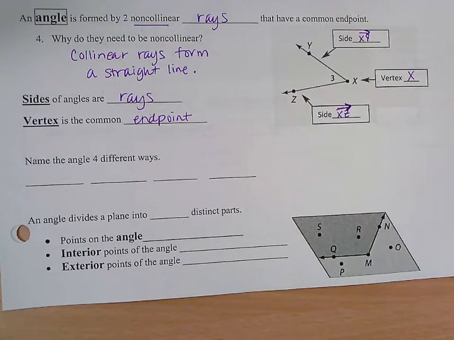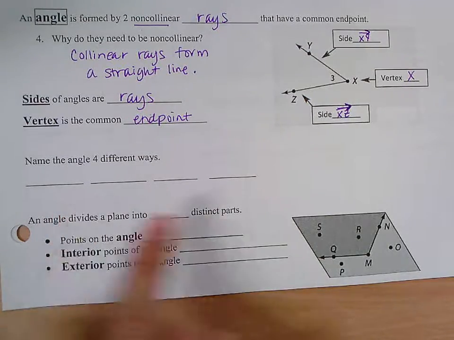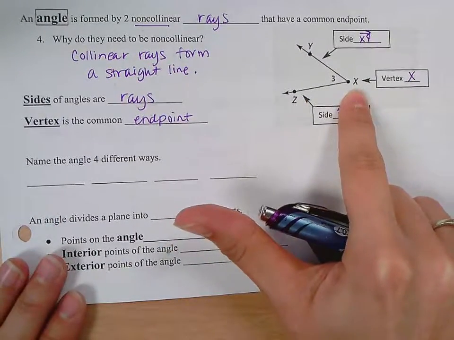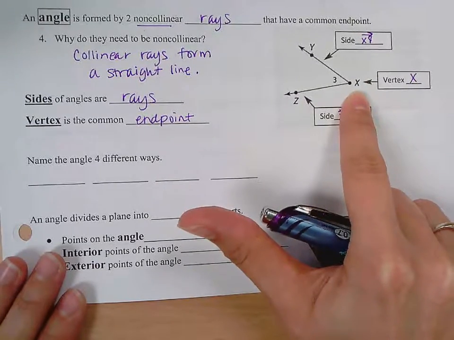So again, as you're doing your practice or even correcting it on Monday, just know I've tried to put all forms of the answer on the answer key, but if you have something written differently and just want to check if it's correct, make sure you ask. So one way you can name an angle is with the common endpoint, the vertex.